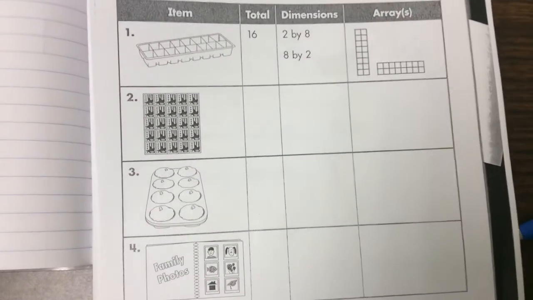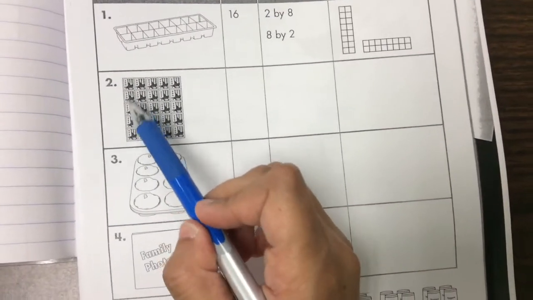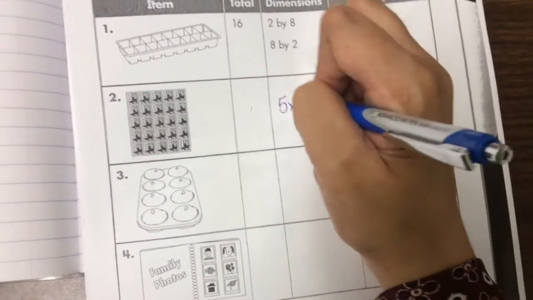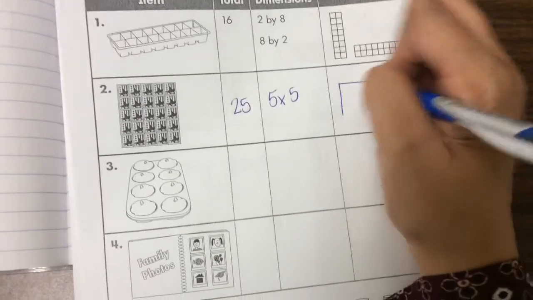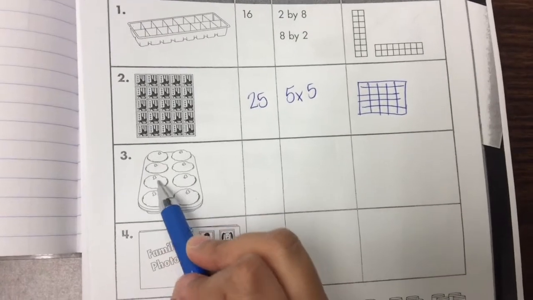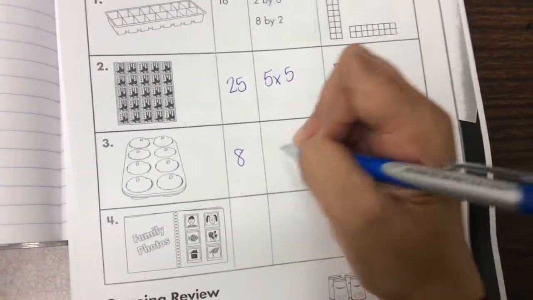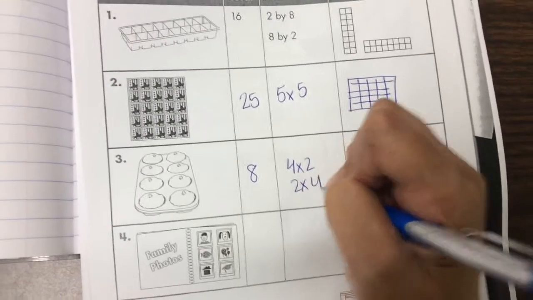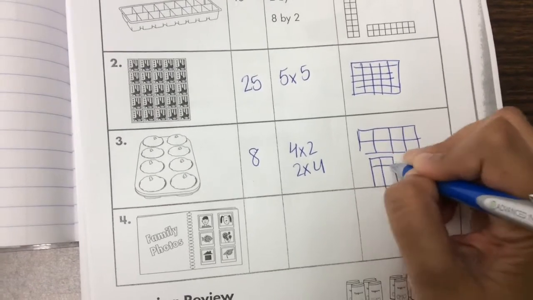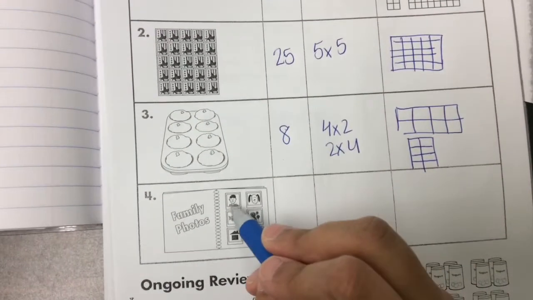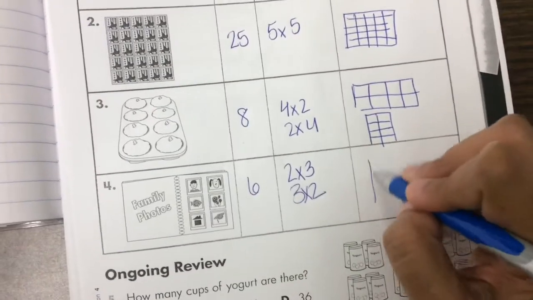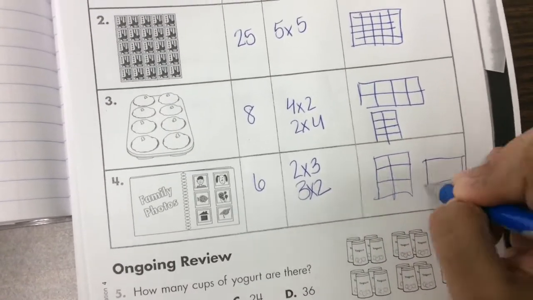Okay, so let's go over it. I'm going to just fill it in on this paper. 1, 2, 3, 4, 5. 1, 2, 3, 4, 5. So it's a 5 by 5, which means there's 25 total. And that's my answer. This is 1, 2, 3, 4, 1, 2. So that means there's 8. 4 by 2, 2 by 4. Okay, and then this family photos, 1, 2, 3, 1, 2. So there's 6. It's a 2 by 3 or a 3 by 2. And then the other way.